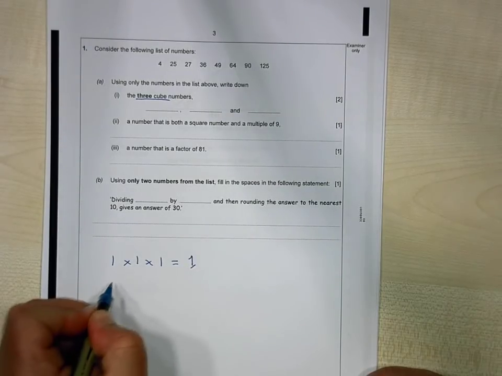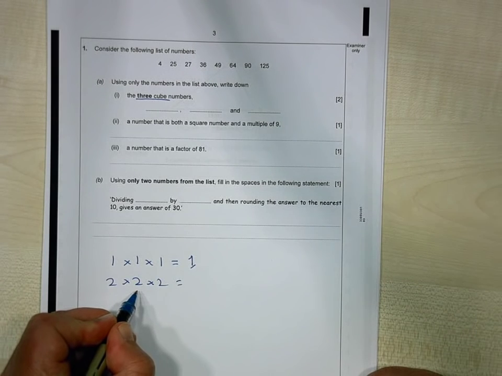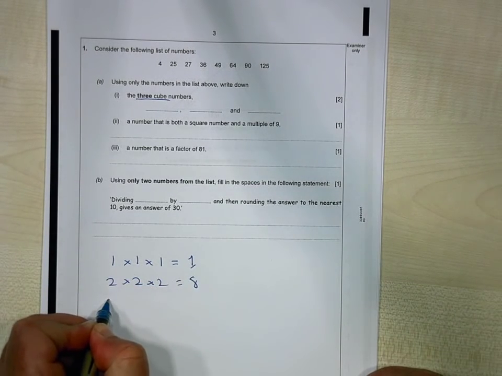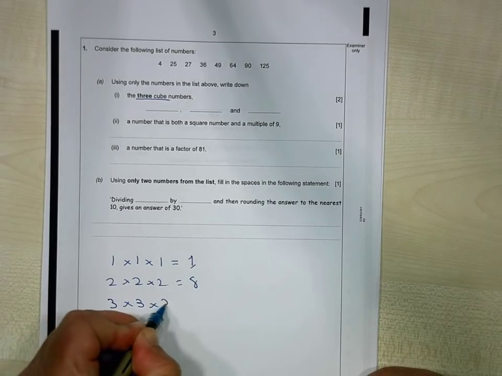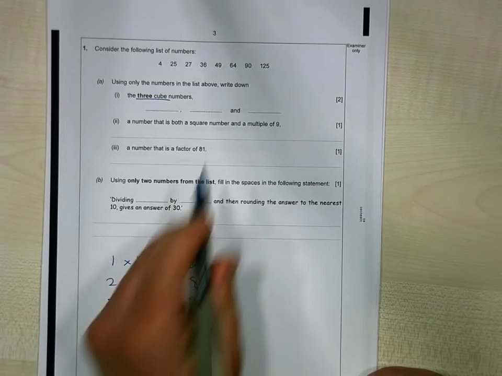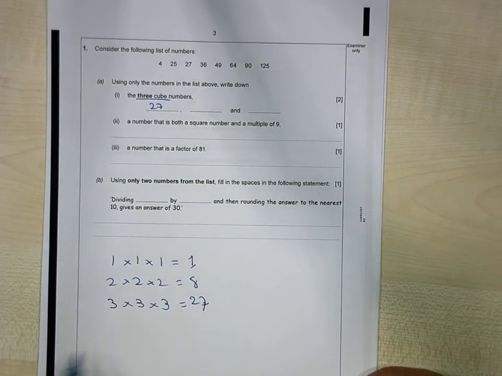1 times 1 times 1 is 1. 2 cubed. So 2 times 2 is 4. 4 times 2 is 8. 3 cubed. 3 threes are 9, 9 threes are 27. That's on our list. So that's 1. 4 cubed. 4 fours are 16. 16 times 4.